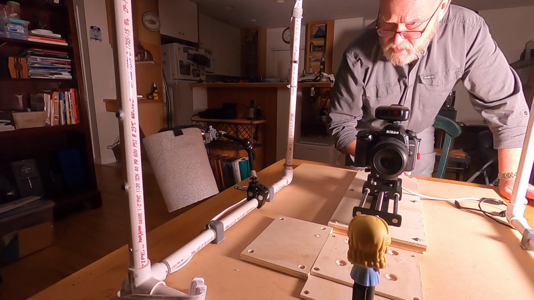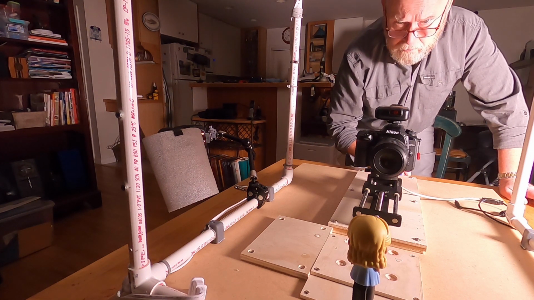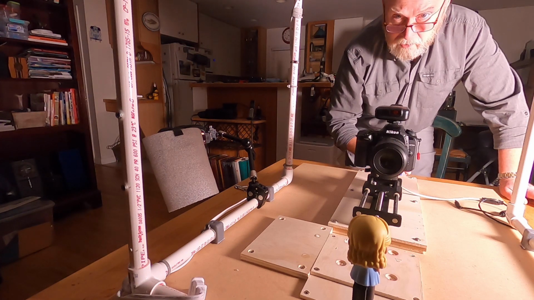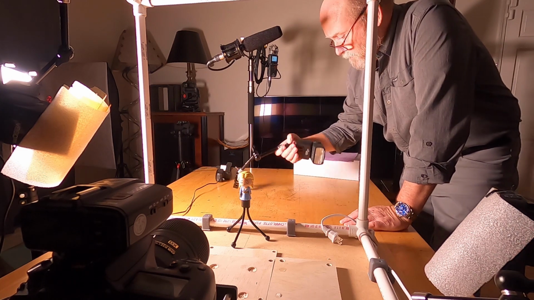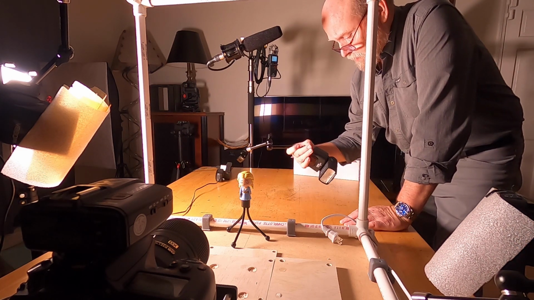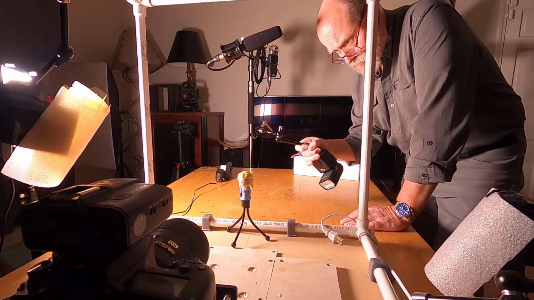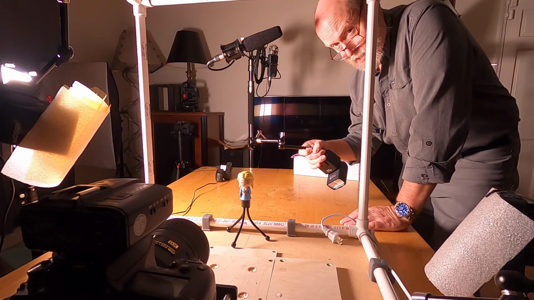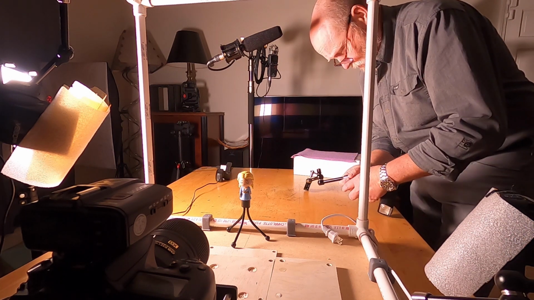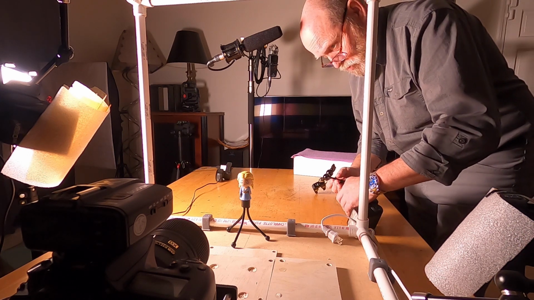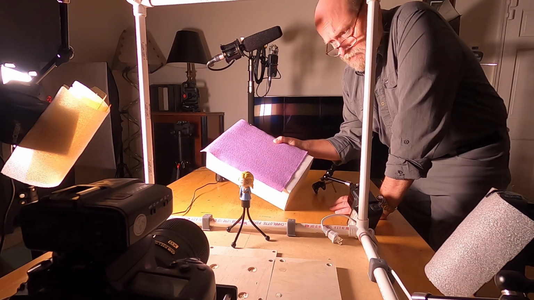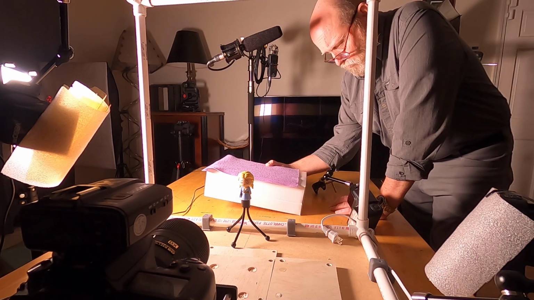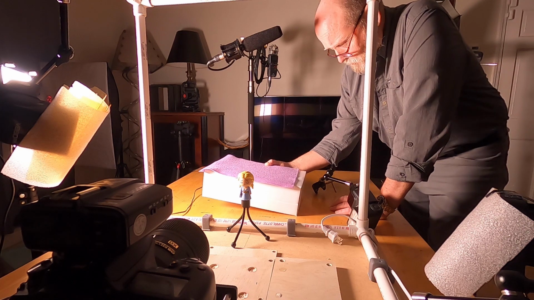Now, let's see what will happen when I add a backlight to this. Now for the backlight, I'm just going to use an extra flash I have sitting around. It's not very powerful, but I don't want much light. I just want to brighten up the background. Now, I don't know what color this is, aubergine or puce or something like that.